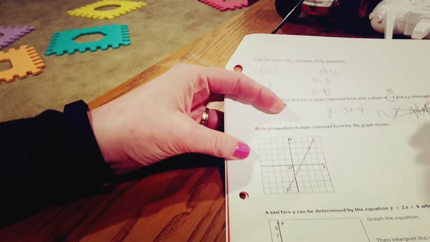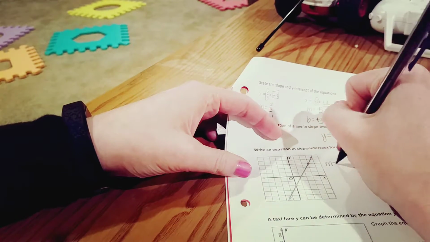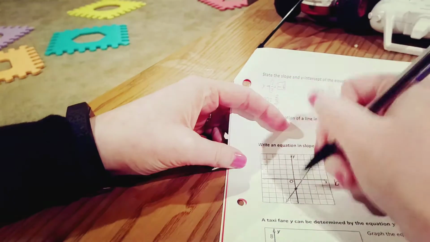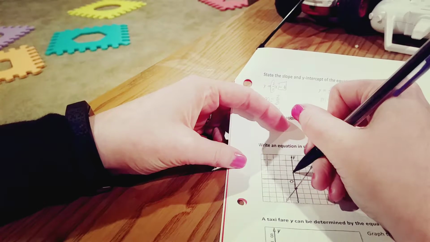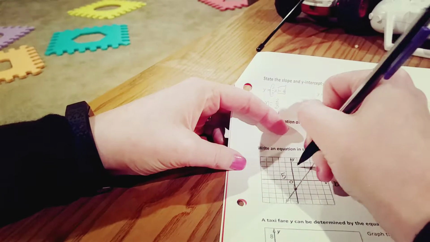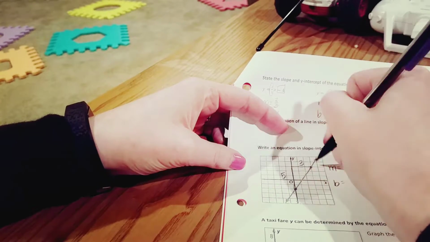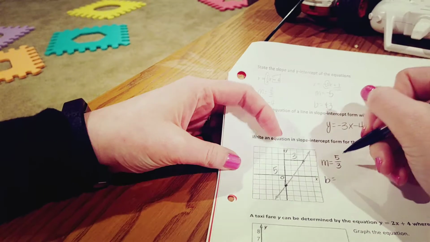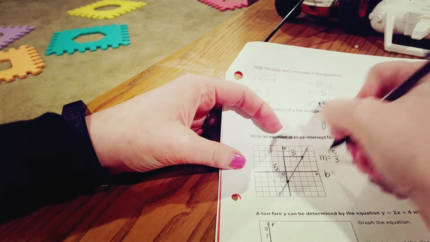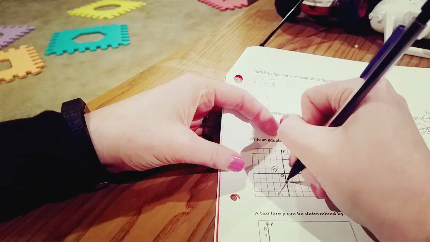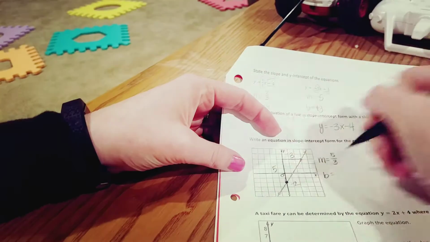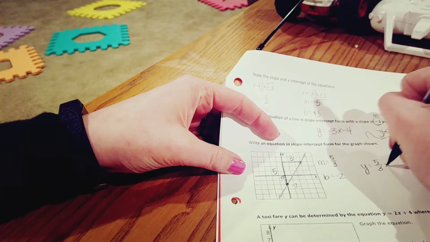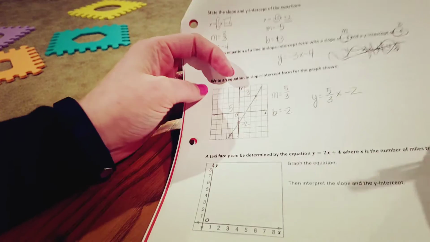Take a look at this graph. We need to find 2 things. We need our m and we need our b. So I have a point here and I have a point here. My rise is 1, 2, 3, 4, 5. And my run is 3, both positive. So my slope is 5 over 3. That's already simplified. Leave it improper. My y-intercept is, notice it's below the 0, so it's actually a negative 2. So my equation is y equals 5/3 x minus 2.